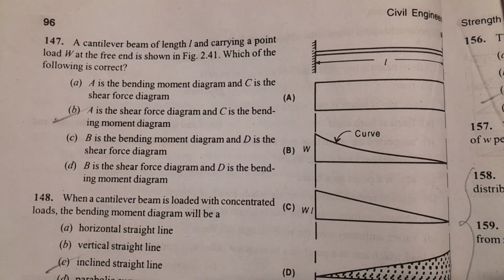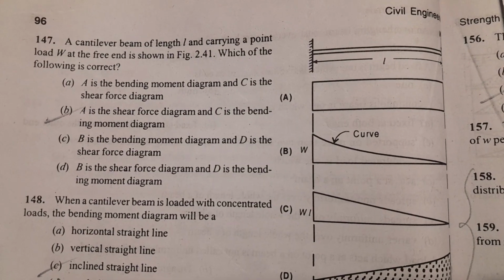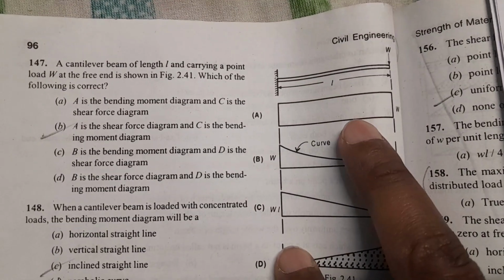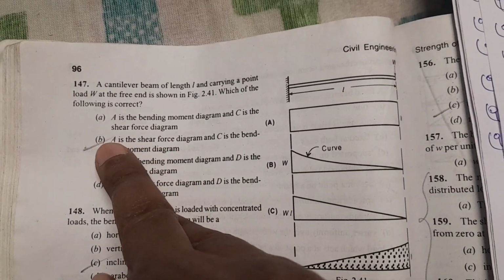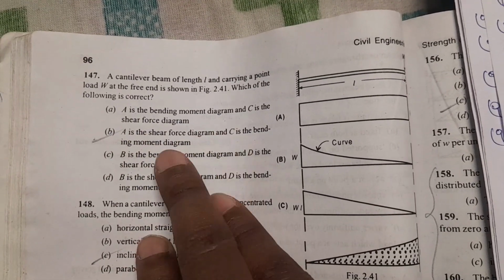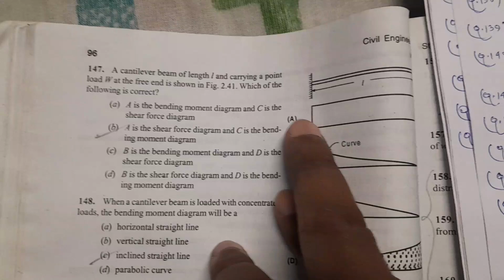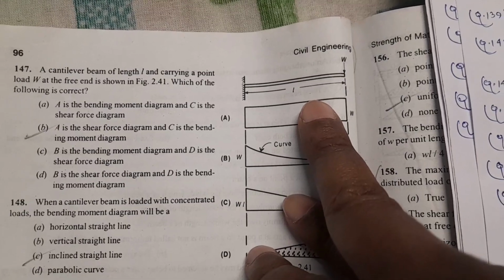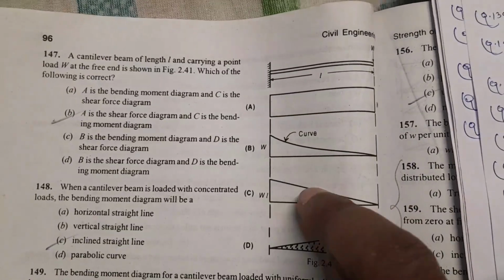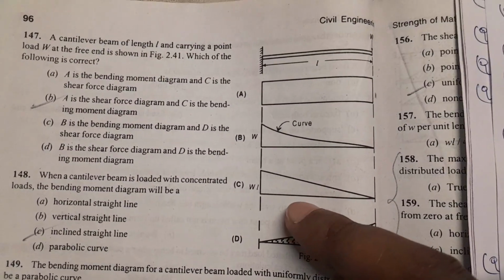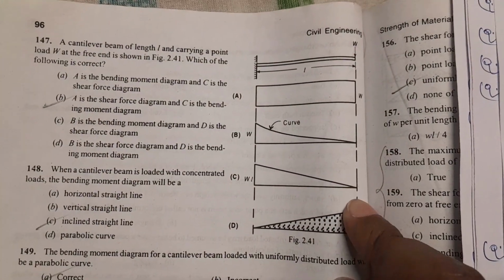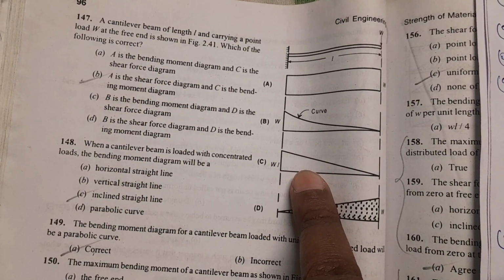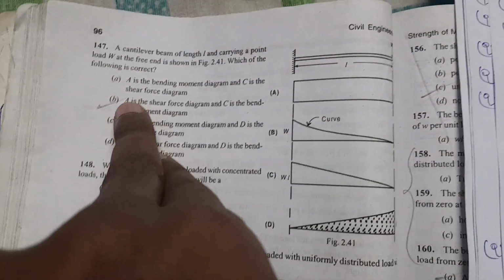Option A, capital A is the bending moment diagram and C is the shear force diagram. No, so this option cannot be right. Next option B, capital A is the shear force diagram and C is the bending moment diagram. Capital A is the uniform shear force diagram, so this is right. Look at C. Yes, this is the bending moment diagram because here bending moment is 0 and here bending moment is W into L over the baseline. So option B is the correct answer for this question.